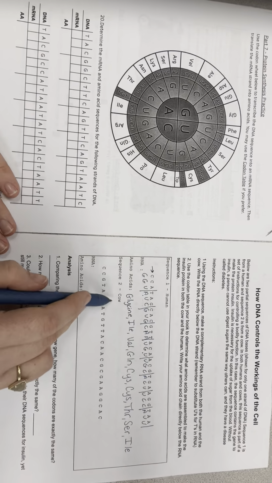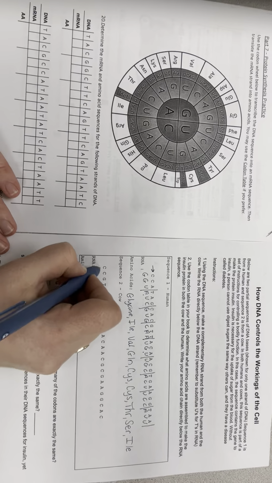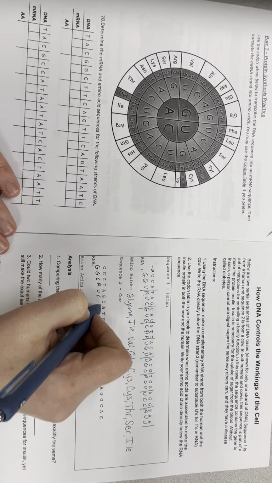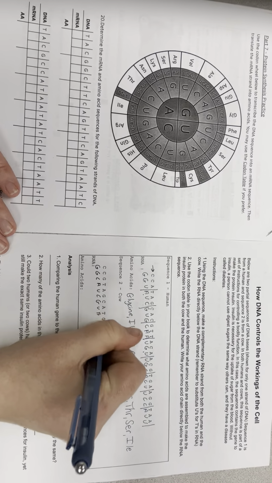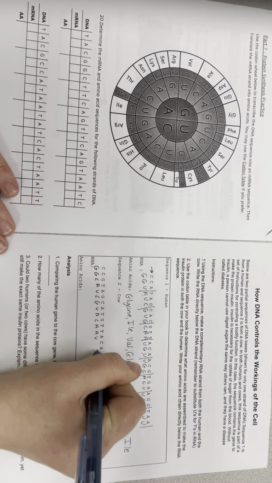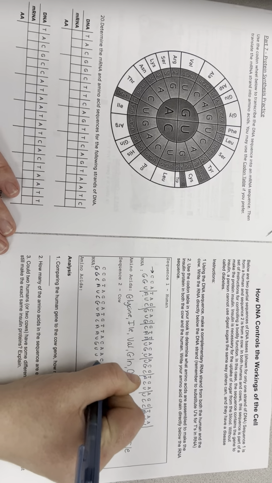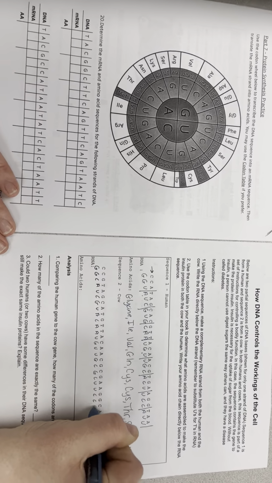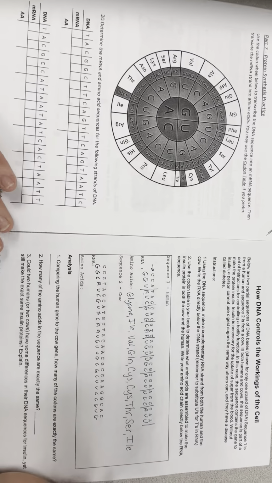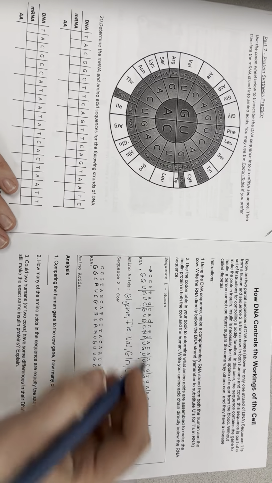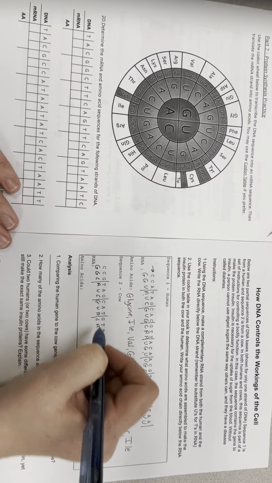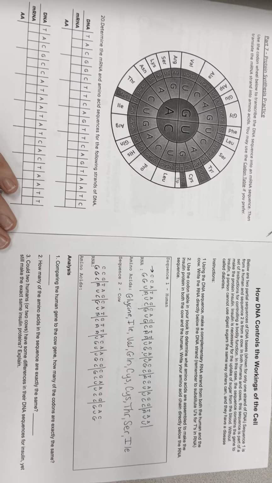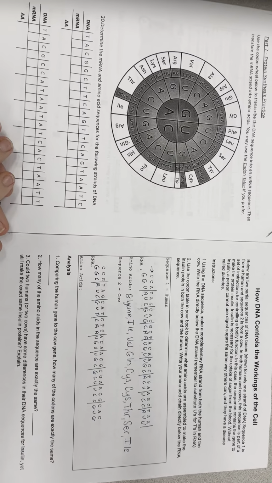All right, so now you're going to do the same thing for the cow. You're going to write the RNA: G, G, C, A, U, C, G, U, A, C, A, A, U, G, U, U, G, C, G, C, U, U, C, C, G, U, G. All right, and then we're going to divide it into codons, and we're going to read it the same.